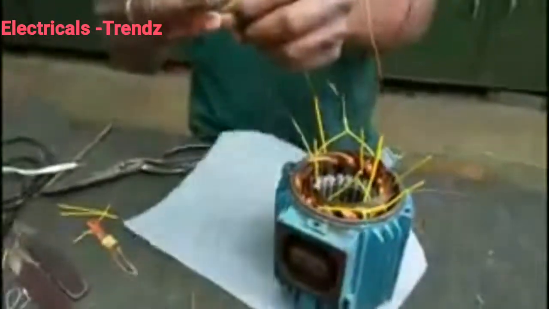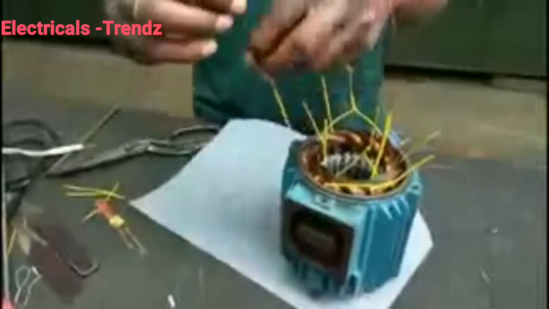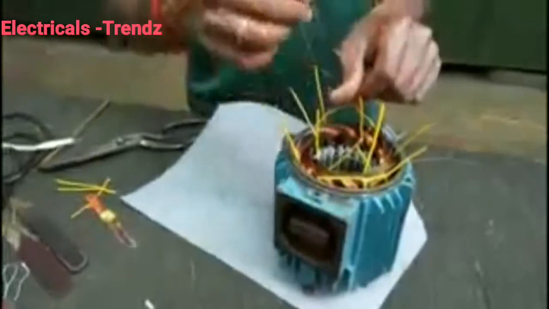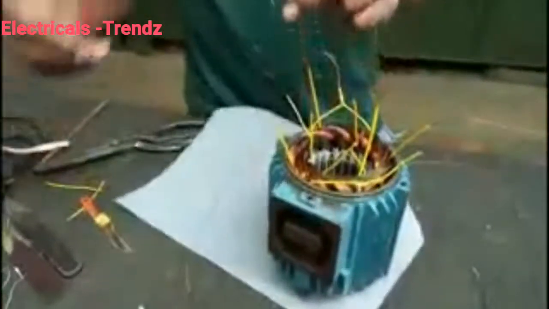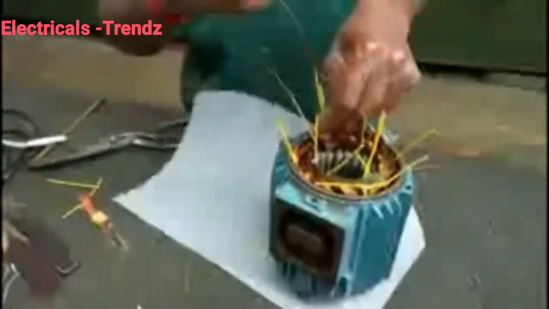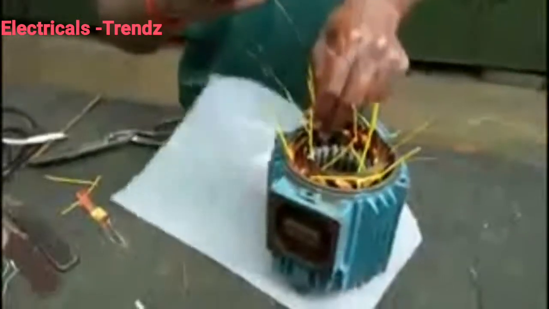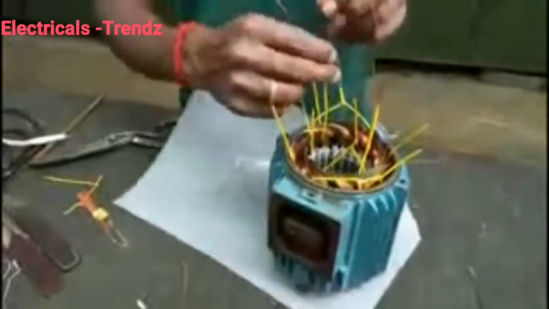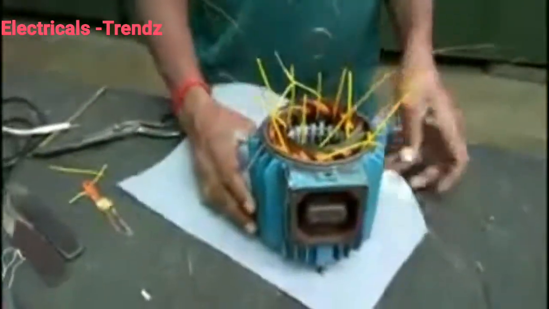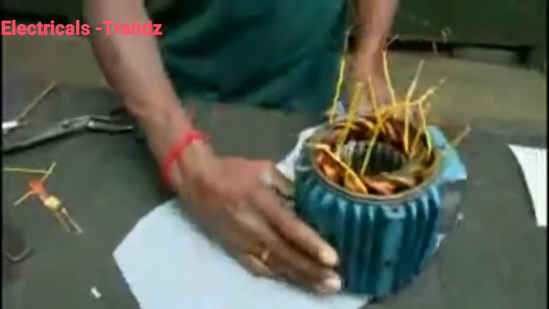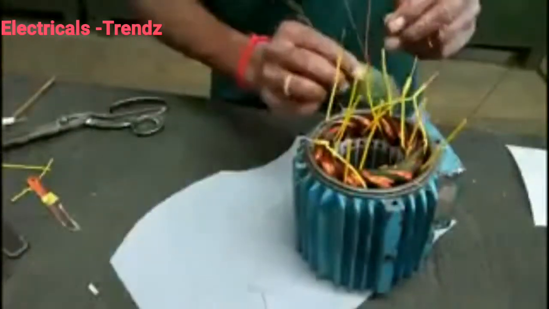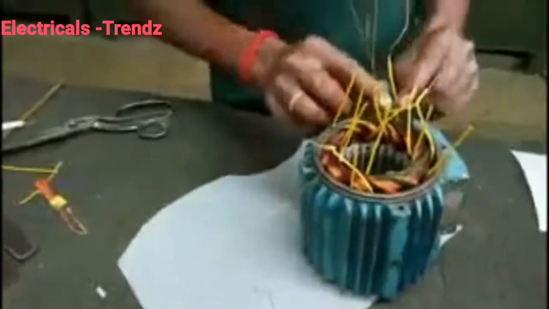So one coil group is the gap between two phases, and two coil groups is the gap between each phase's coil groups. This is the final B2 terminal at the starting of the 12th coil group. Now we will remove the insulation from the super enamel copper wire for making connections.